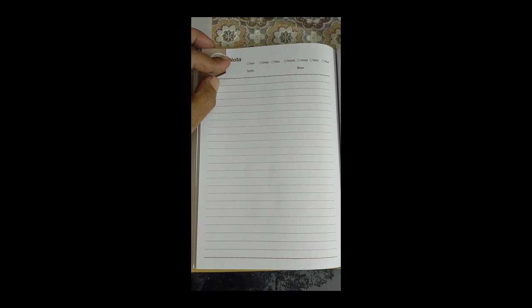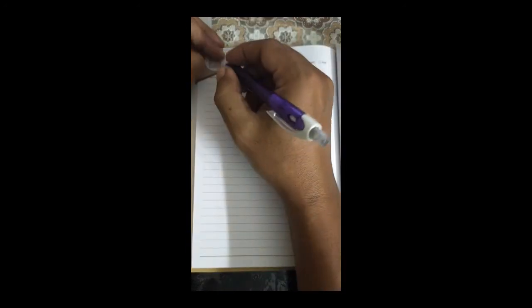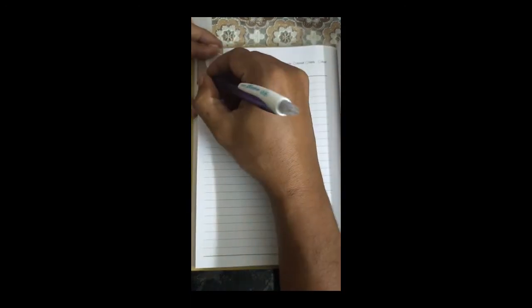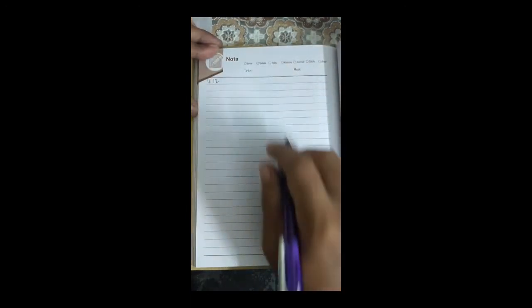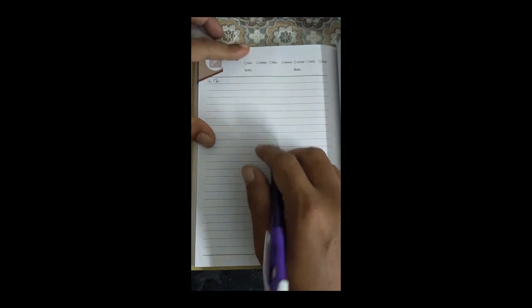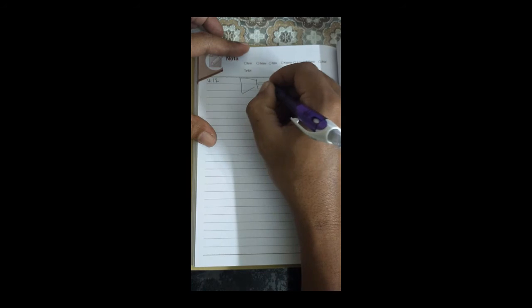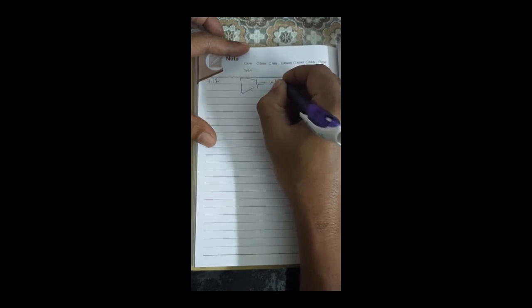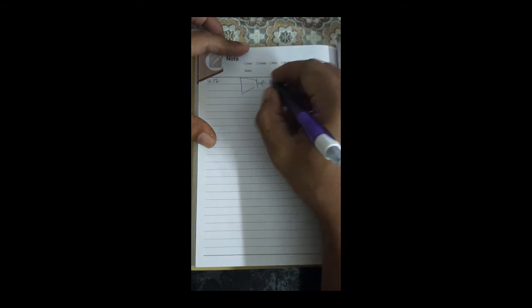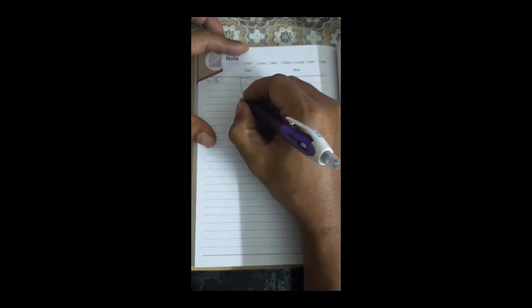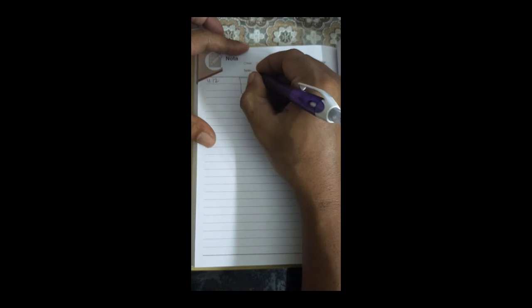Assume constant specific heat of air at room temperature. So it's a compressor, work in. This is your inlet. This is your outlet.